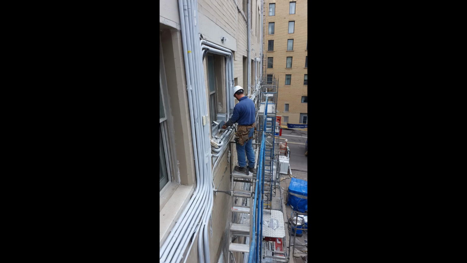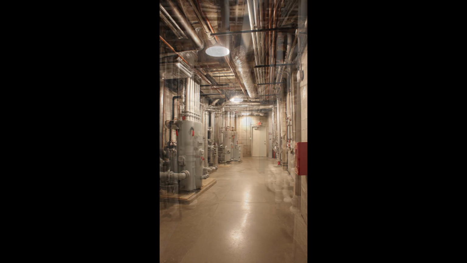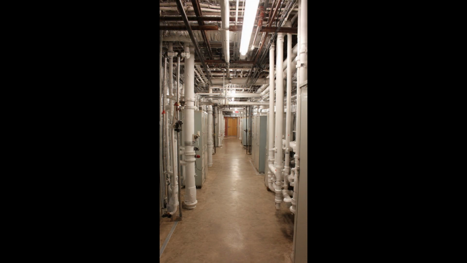Modern plumbing improves water efficiency and reduces maintenance issues. HVAC systems are upgraded to enhance indoor comfort and air quality. Energy-efficient systems reduce operational costs and environmental impact.